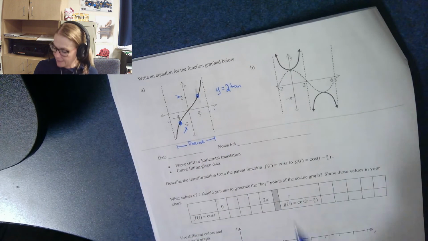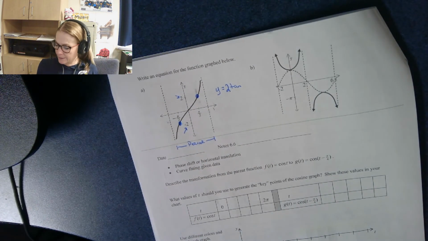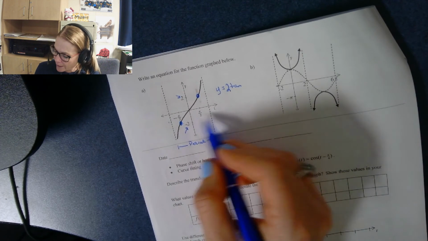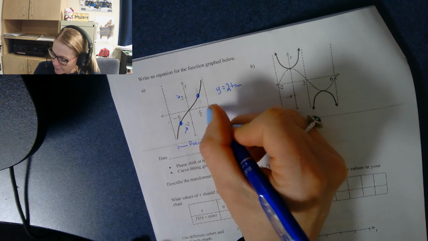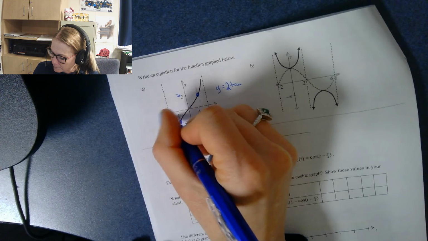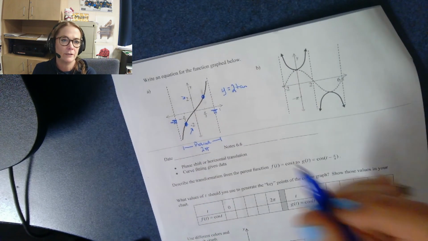Remember, tangent and cotangent both have their asymptotes at either ends of a full period. Cotangent is at the beginning of the period and the end, and tangent goes from half period to negative half period, if that makes sense. Either way, you can hopefully see that this is a period of negative pi to pi, which is 2 pi. So let's just get that b value.